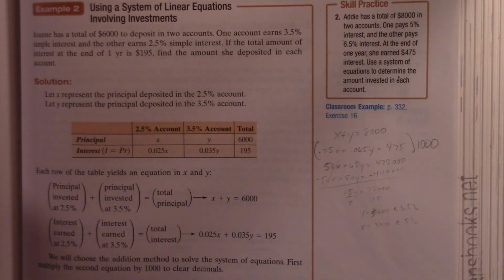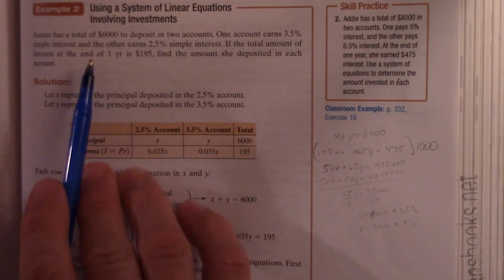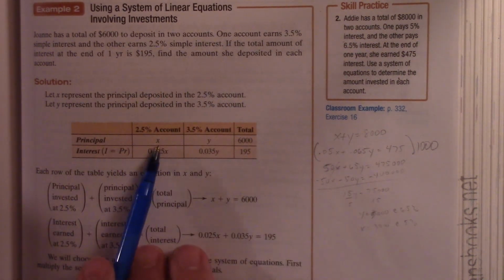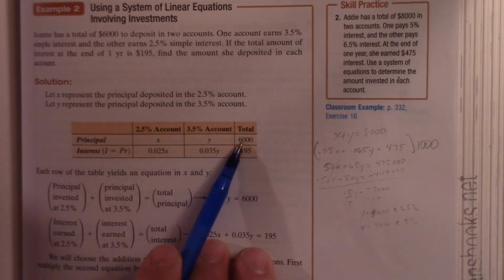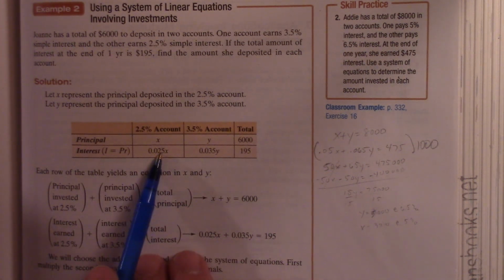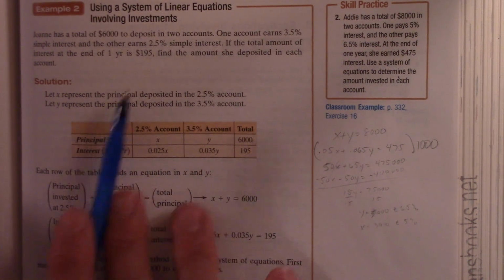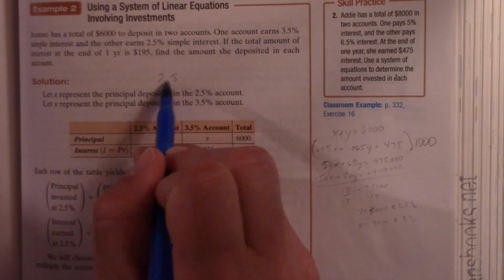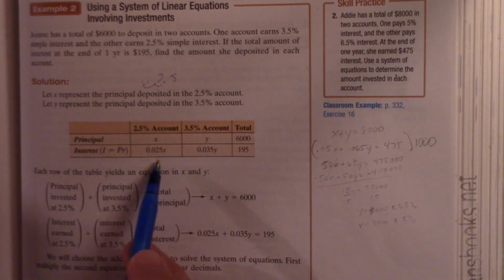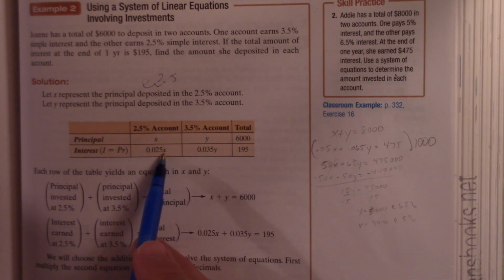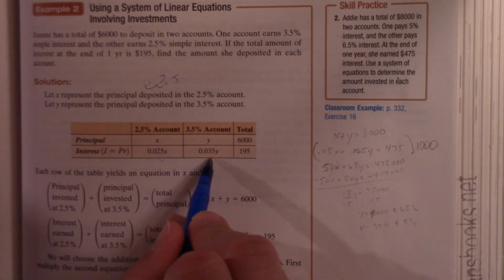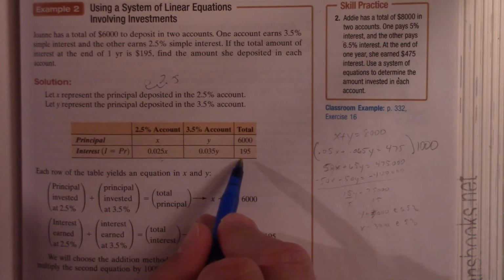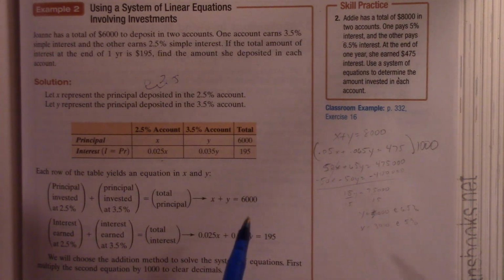They're trying to say, well, first of all, I know that I have $6,000, so between the 2 accounts, x plus y has to equal $6,000. And then for the interest, I'm going to get 2.5%, which is 0.025. I move that over 2 places, that's how I get 0.025. And then times the amount, which is x. In the second account, it's 0.035 times the y, and I know in total interest I earned $195.